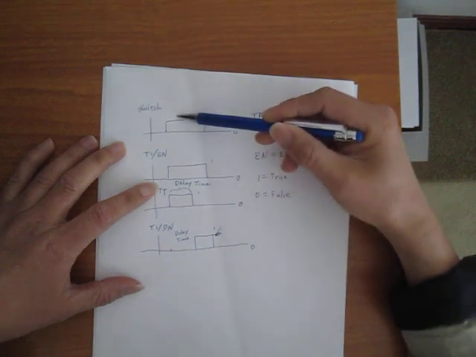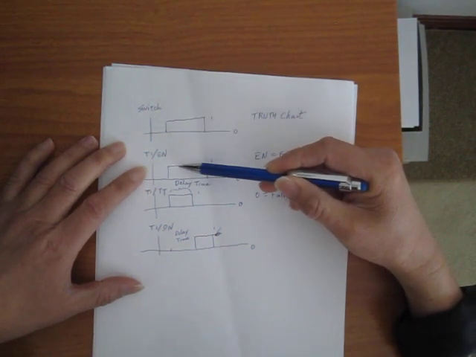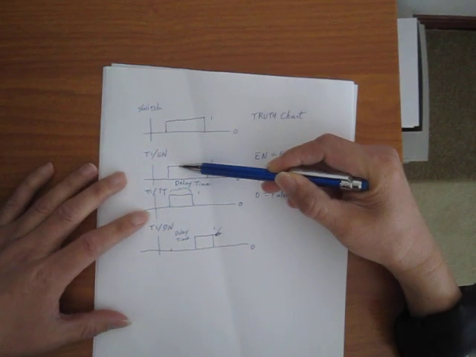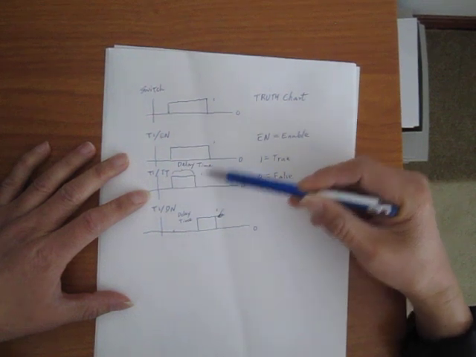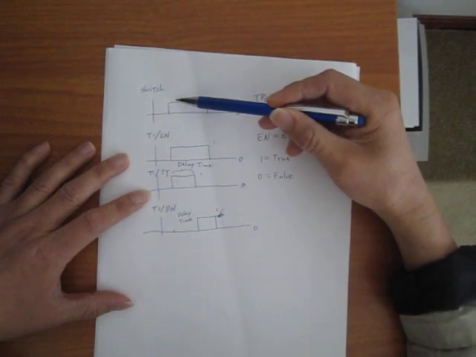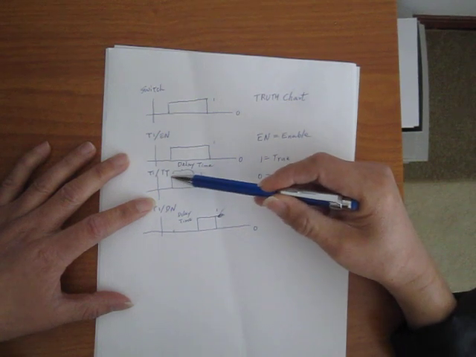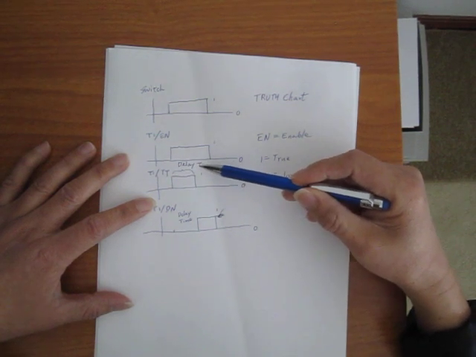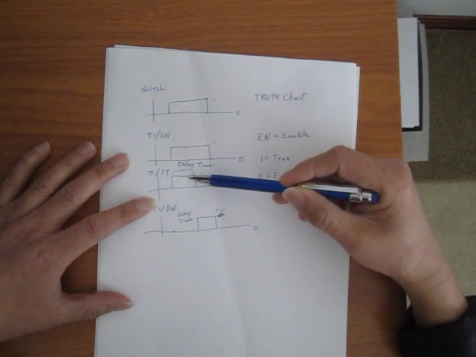So you can see here the truth chart. When the switch is on, the T1 EN will be on. And then the truth chart of TT will be different from the switch. You have TT on only for the delay time. During the delay time, TT will be 1.